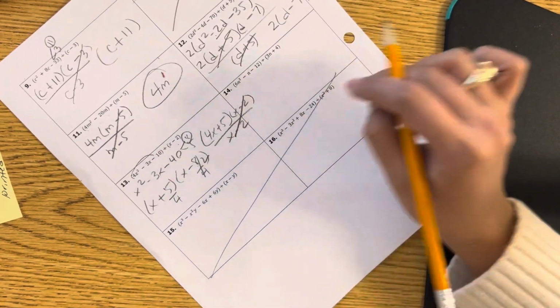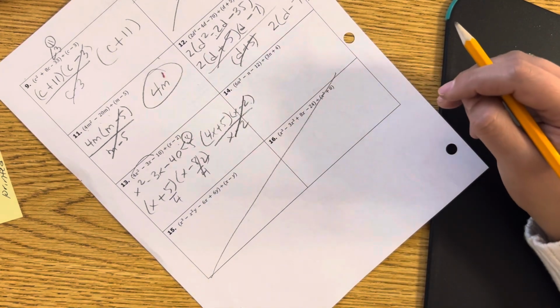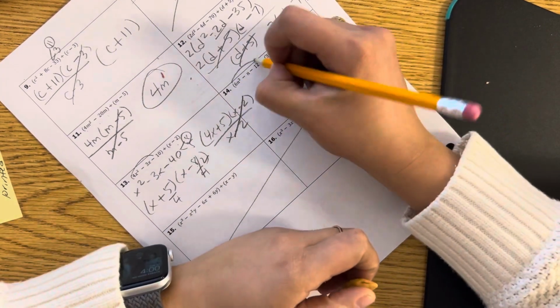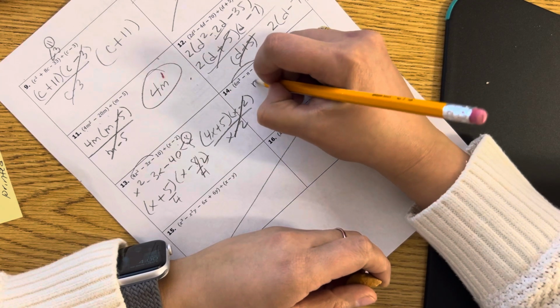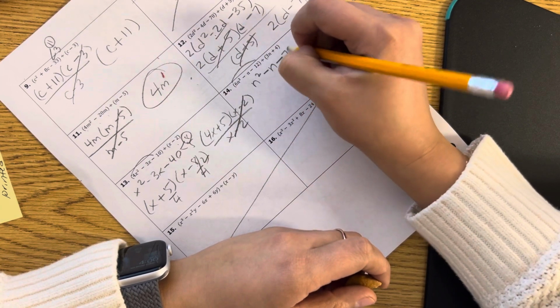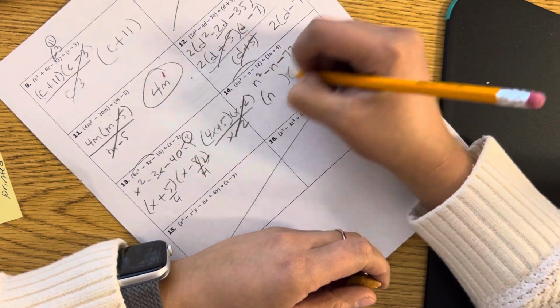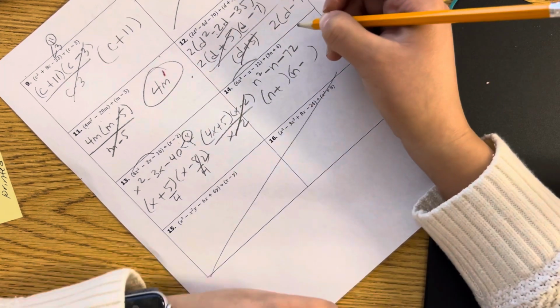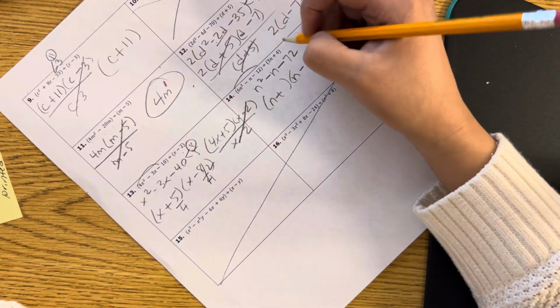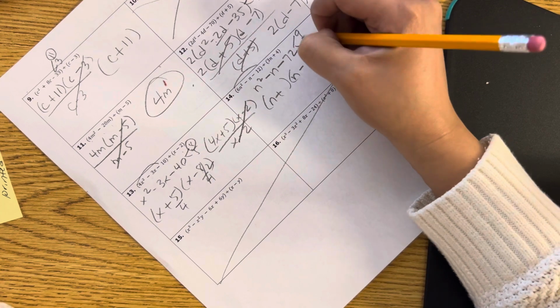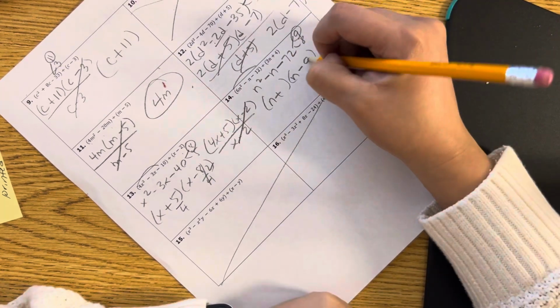Last one. It's not a GCF, it's a slip and slide because of the 6. 6 times 12 is 72. Since c is negative, it's going to be plus minus. Two numbers that multiply to get 72, but subtract to get 1, are 9 and 8. 9 is larger, so it's going to go with the negative.